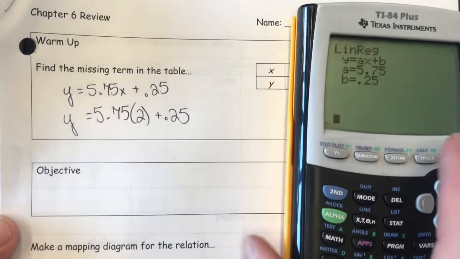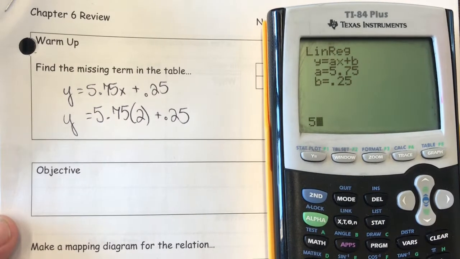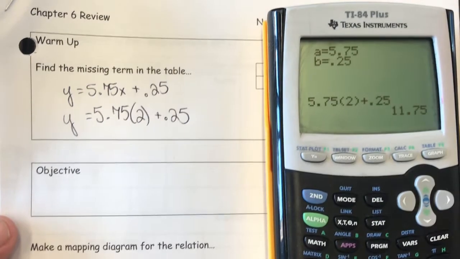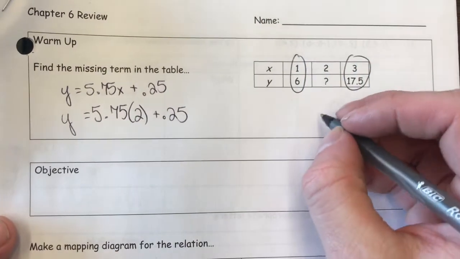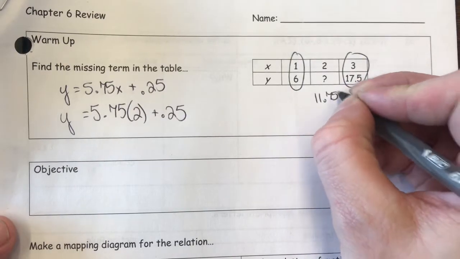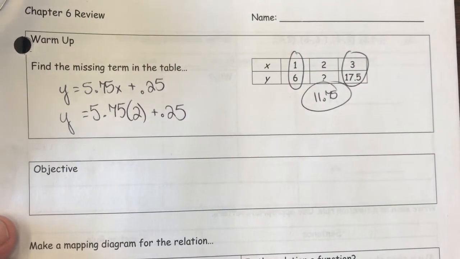So I'm going to type all that in. 5.75 times 2 plus 0.25, enter, equals 11.75. There's other ways that you could do this. This is just the way that works best for me. So I'm going with that.